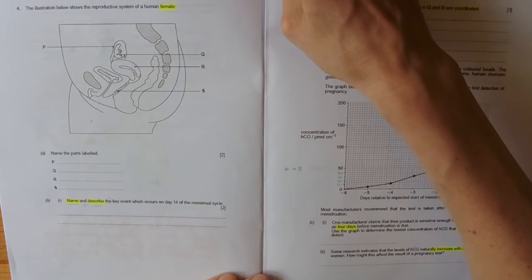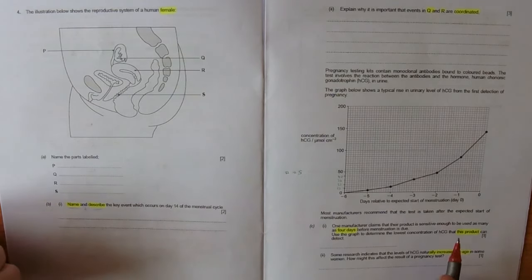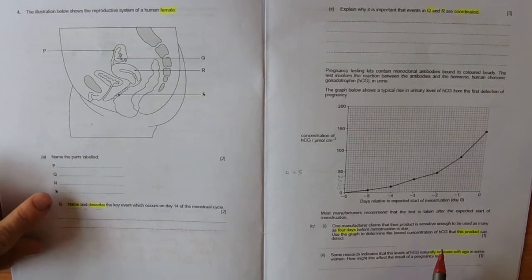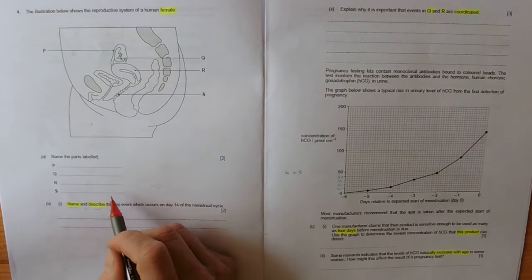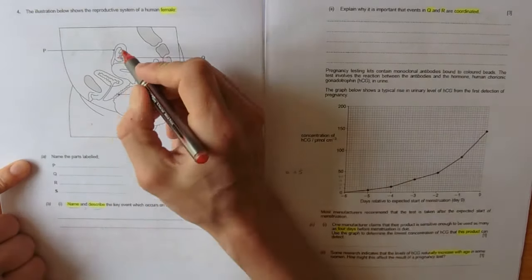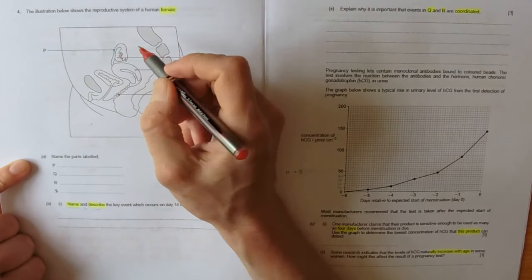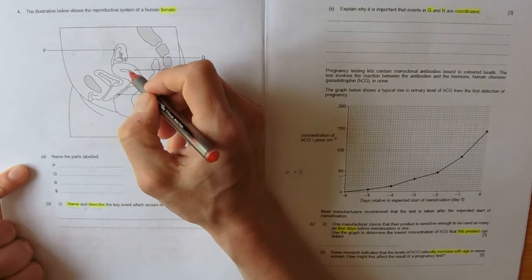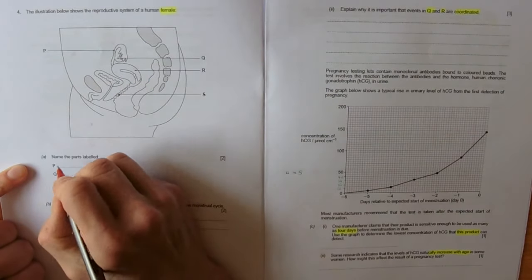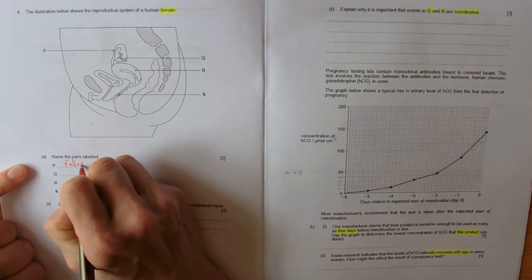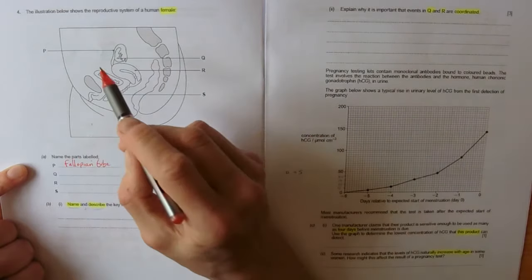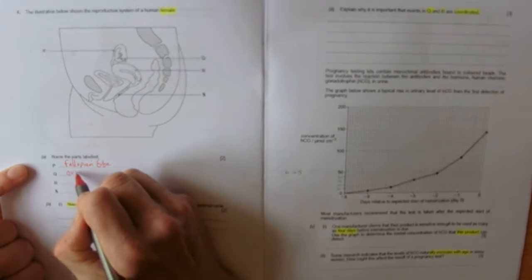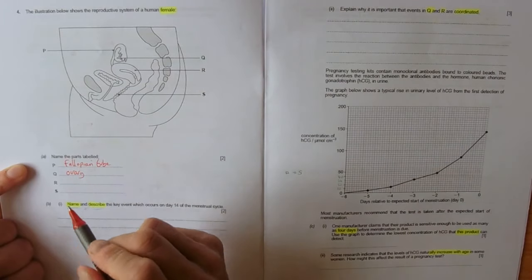This is the model answer video, question 4, and we've got the female reproductive system. Most people were fine with this, maybe some were giving incorrect common words for R and incorrect for S. So P is the tube leading from the ovary down to the uterus, so that's the fallopian tube or oviduct. Q is the ovary itself. So people were fine with those two.